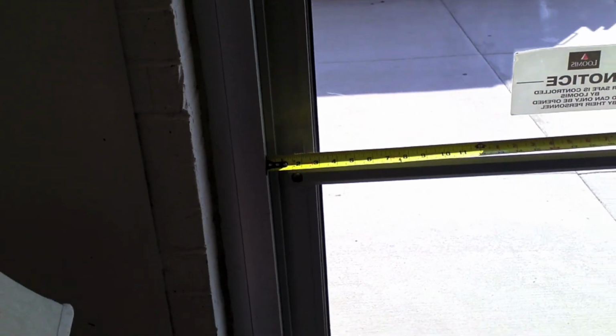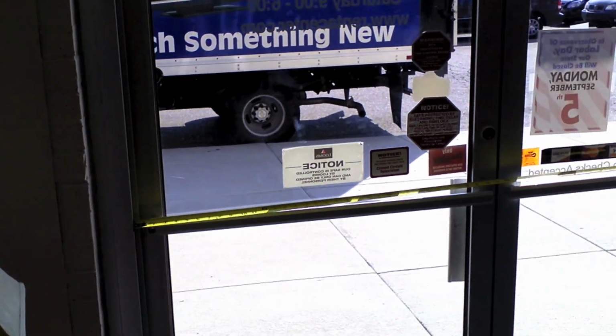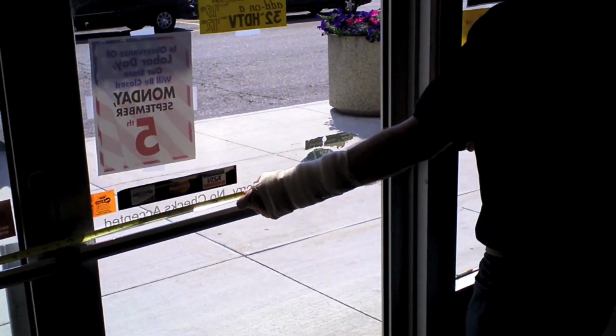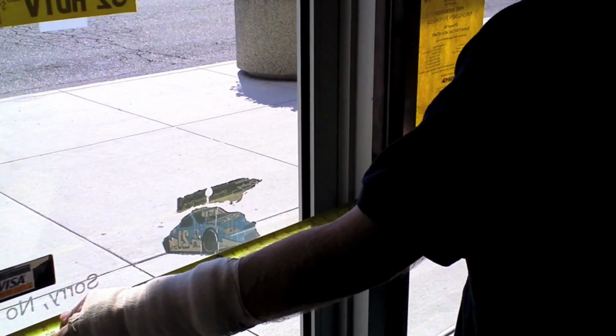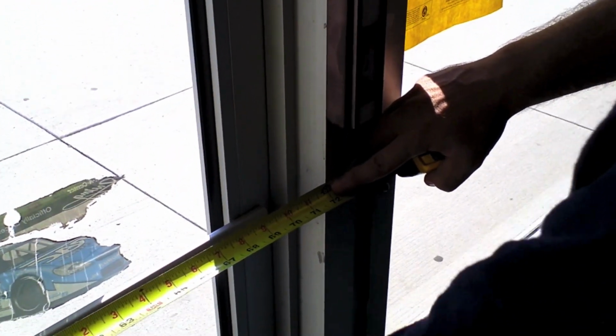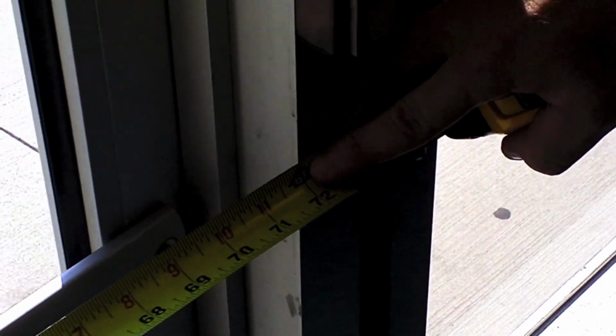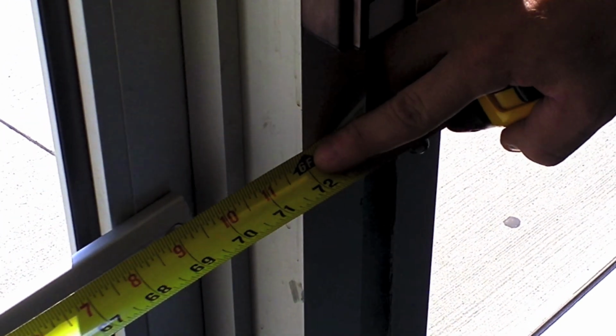You can see here, Fred is measuring his door. You want to start on the inside part of the mullion, as you can see here, and he measures to the inside of the other side of the mullion. As you can see here, 72 inches. That is a standard size for a double door.